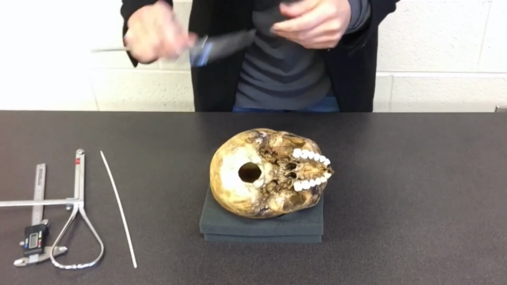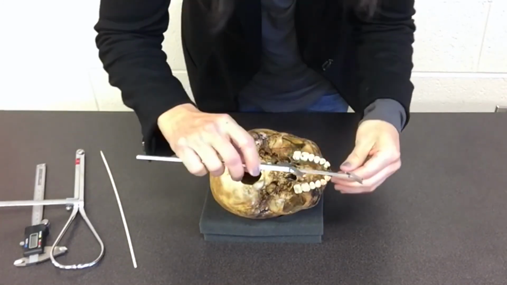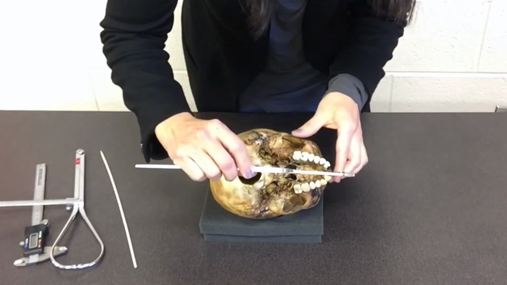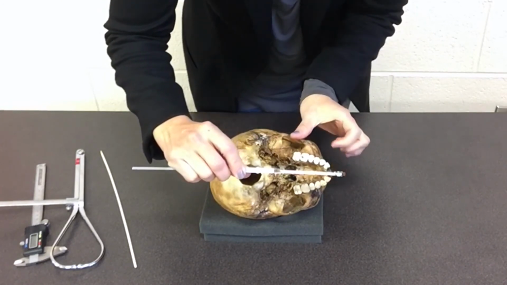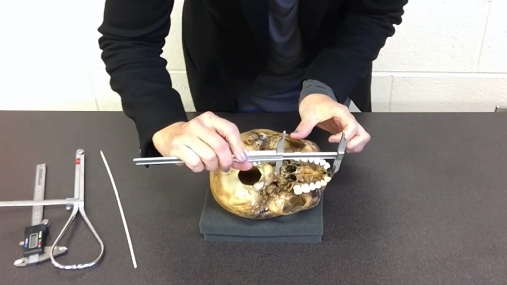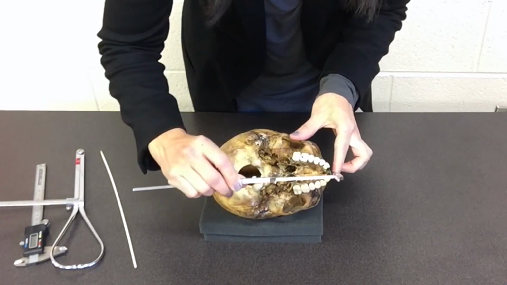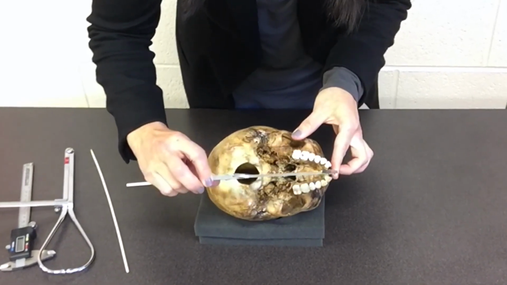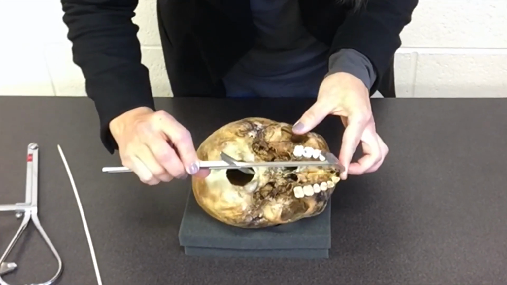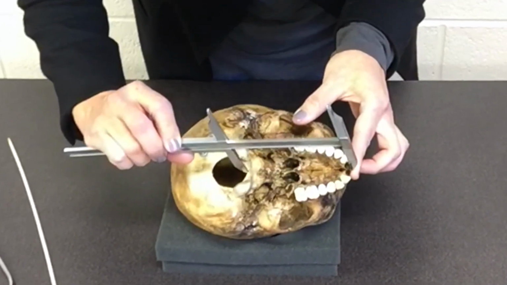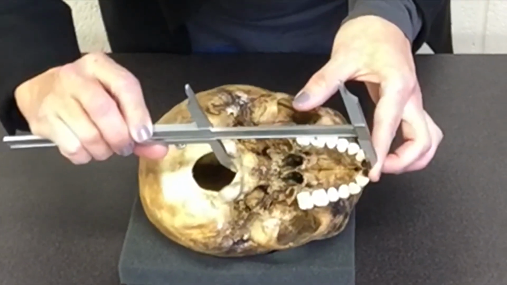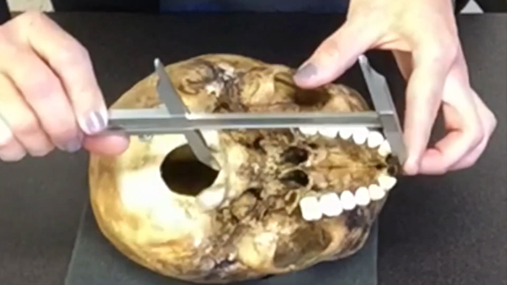Okay, so I'm going to demonstrate going with the fixed end of the sliding caliper on the prosthion, anterior prosthion. And then I'm going to move the movable end to where basion is, and I have marked that for my previous measurement. I'm just going to tilt the calipers a little bit here so that you can see where I'm at.